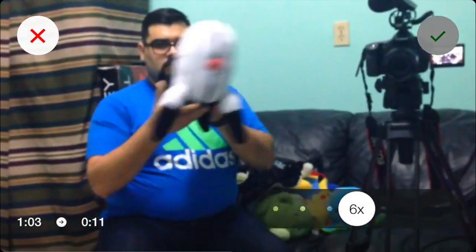So what the app is actually doing is that when you're speeding it up, it's actually cutting a bit of frames out, because you don't need every single frame when you're going as fast as 12 times. But we're gonna just keep it at 6x right now, and then you just hit when you're done. You can just hit that right there, and it's gonna export it directly to your camera roll.